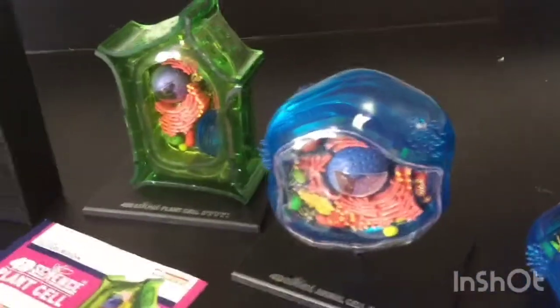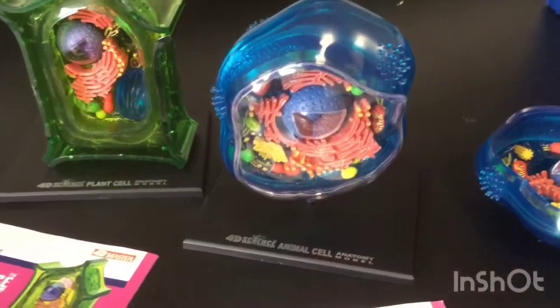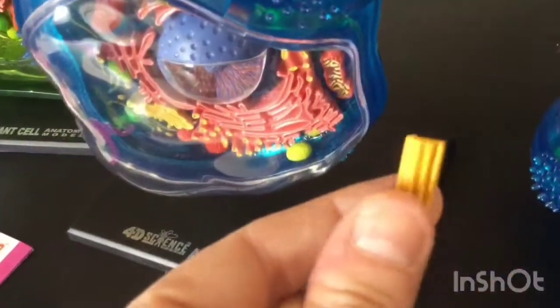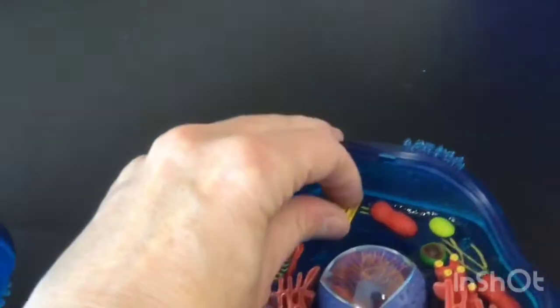Probably our most requested item related to cell biology would be the 3D plant cell, you can see it here in green, and the 3D animal cell. Because they're 3D, that means the students can take the pieces in and out of the cell, which is a really great way to learn, a little hands-on learning.